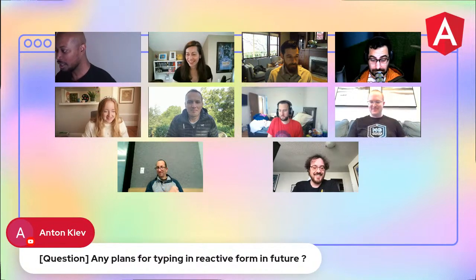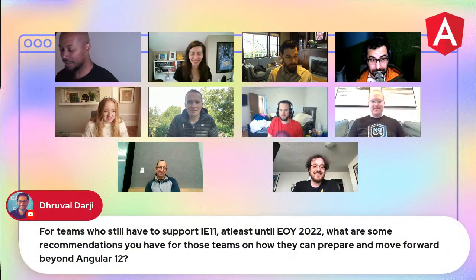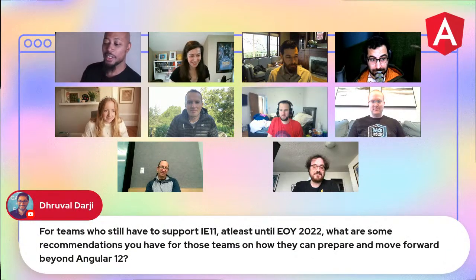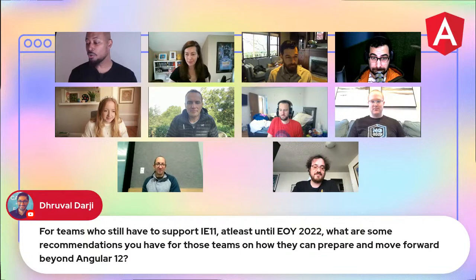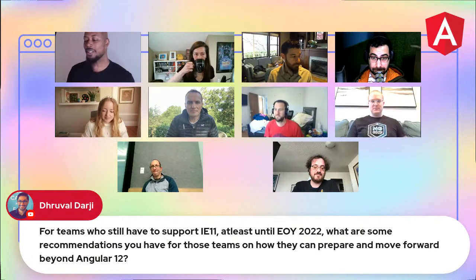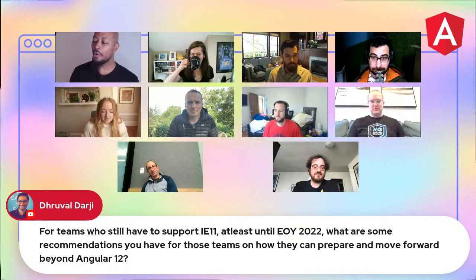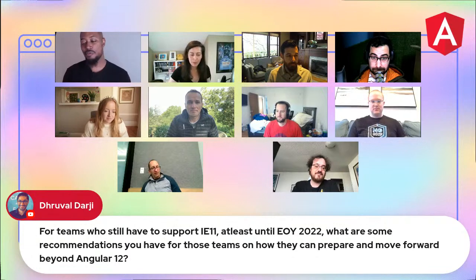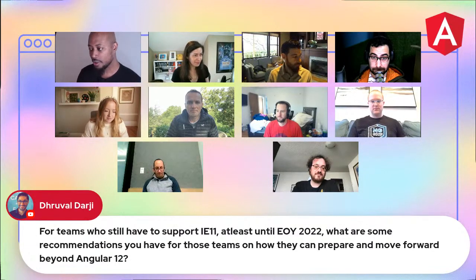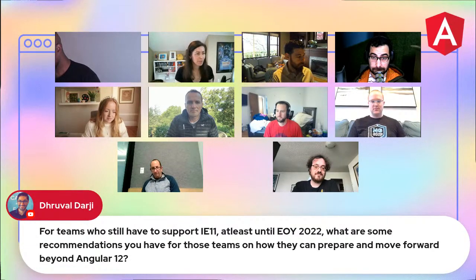Okay, here's a great question. I'll leave this open for the team here. For teams who still have to support IE11, at least until the end of year 2022, what are some recommendations you have for these teams on how they can prepare and move forward beyond Angular 12? I can take that one.